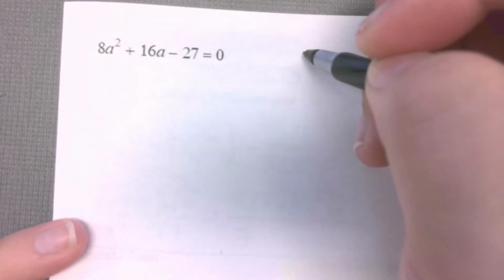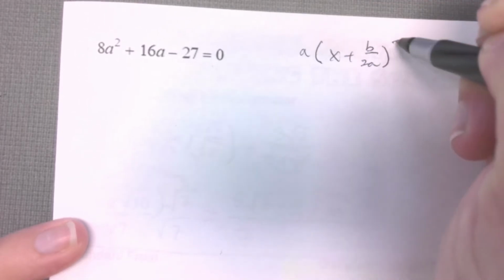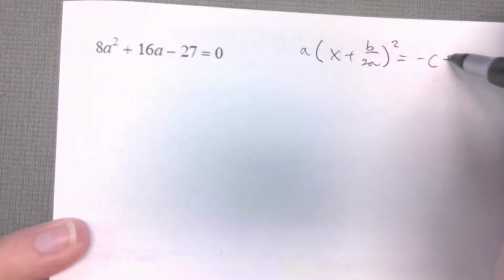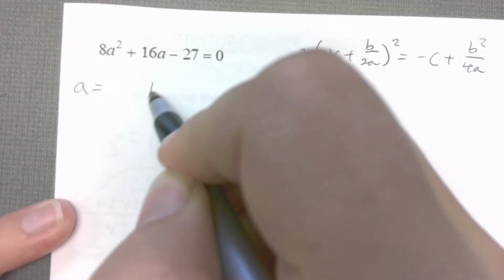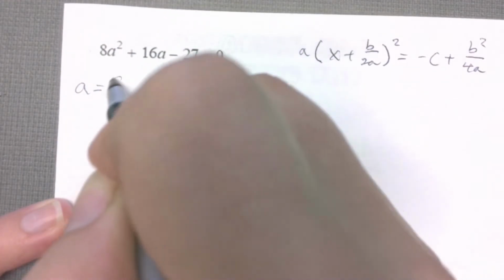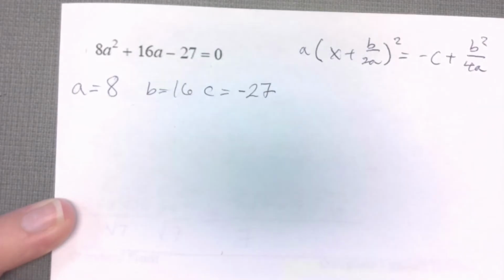First, I'm going to write down what we need to know. What's my A, B, and C? 8. Good. 16 and negative 7. Good.